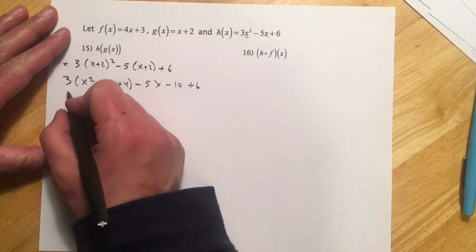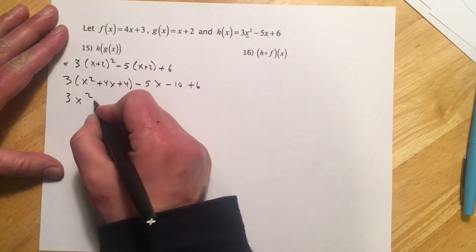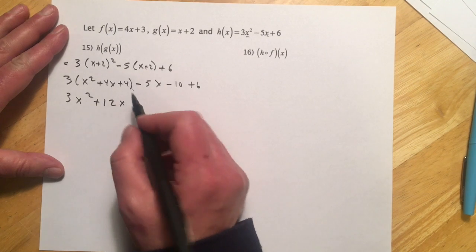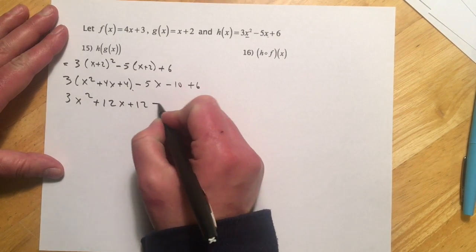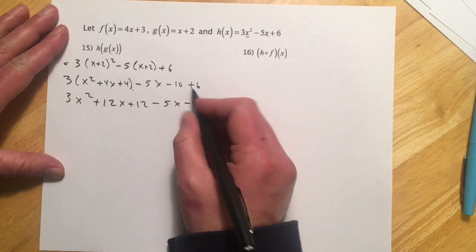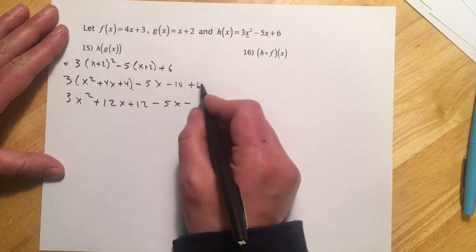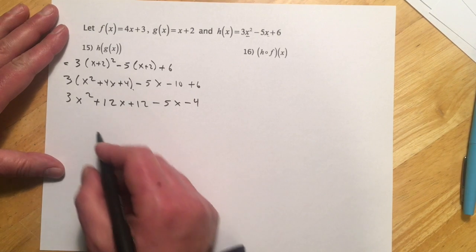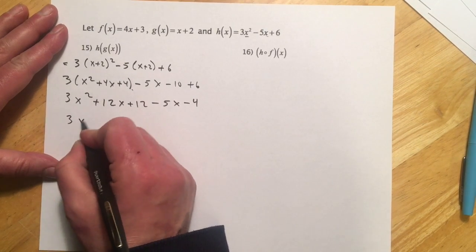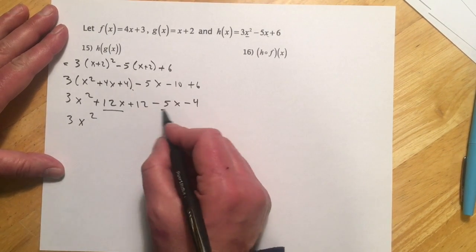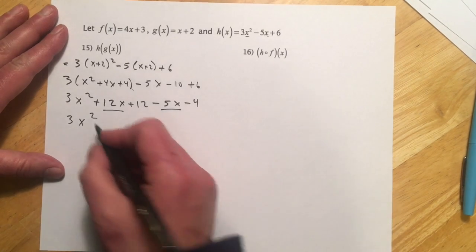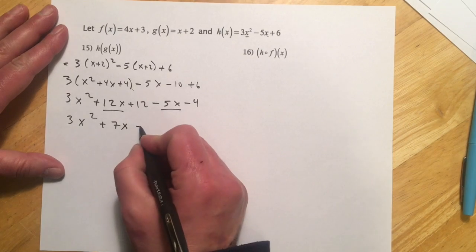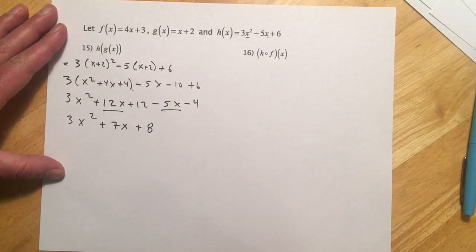And I'll run my 3 through, so that's going to be 3x squared plus 12x, and then plus 12, minus 5x minus 10 minus 6. I guess I could throw those together and make a 4 right there since I'm there, and I'll combine with this other 12 in a sec. 3x squared, I got 12x minus 5x, that's going to be 7x. And then 12 minus 4 will leave us a plus 8.